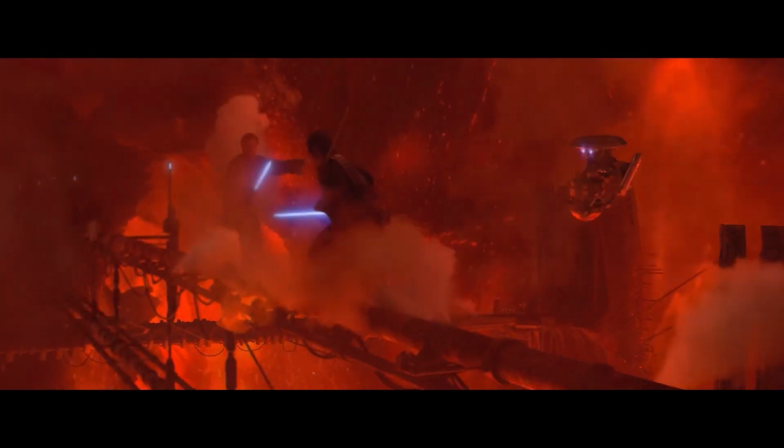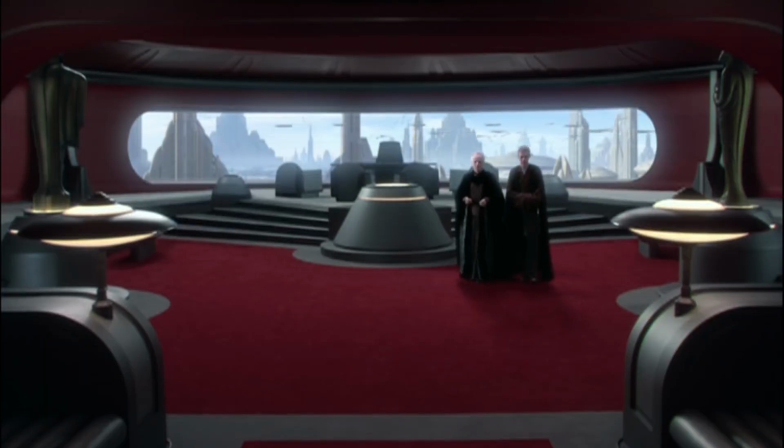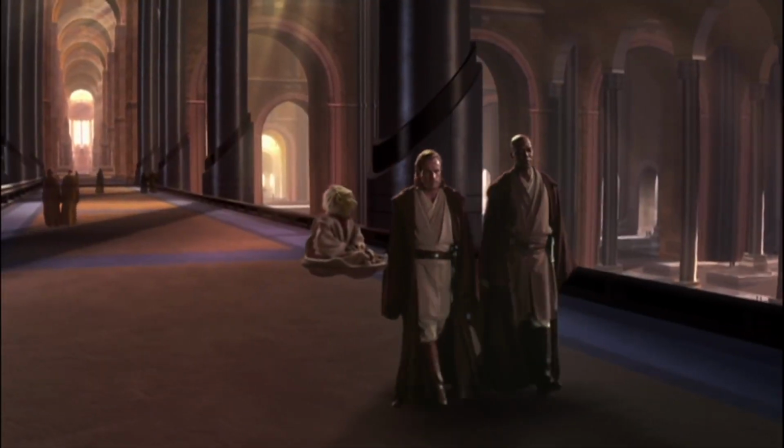Though looking very impressive in some scenes, the visual quality of the galaxy was inconsistent throughout the trilogy, creating a somewhat jarring experience for the viewer.